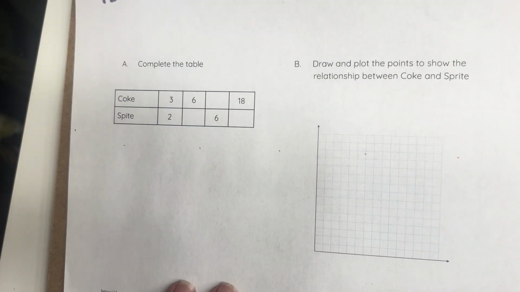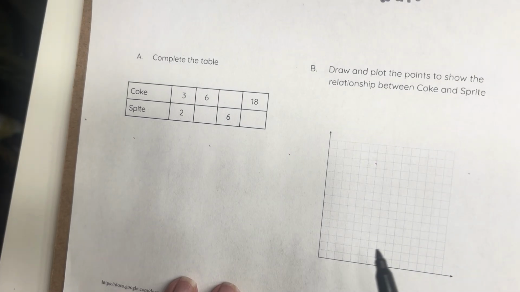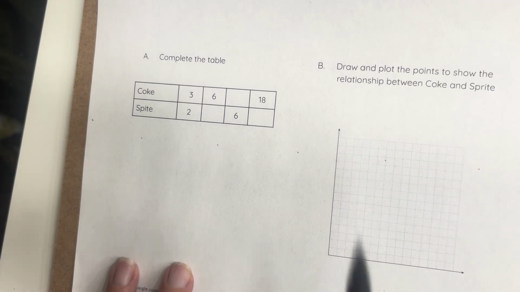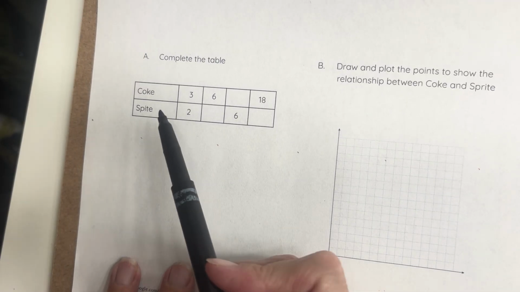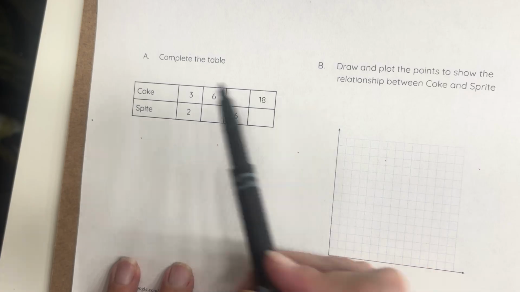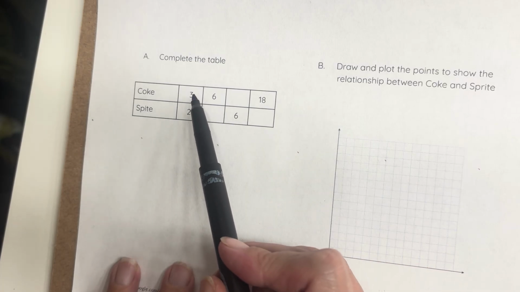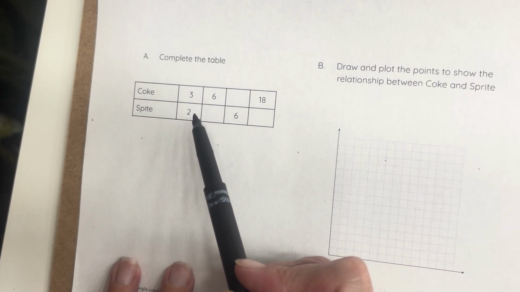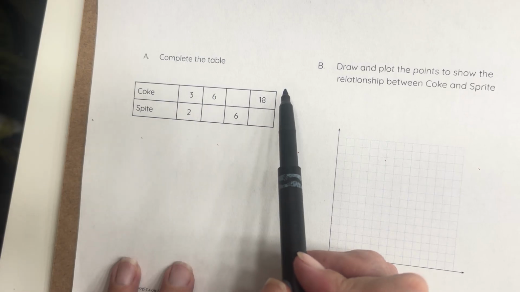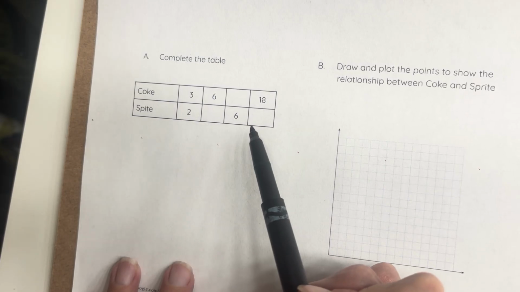Now let's look at our next grouping. This time I have a horizontal table, which is okay, I can handle that, and another coordinate grid that I'm going to have to plot my points on. I don't know what this ratio represents, but I know it's a comparison of Coke to Sprite. So I know my Coke values are along here and my Sprite values are along here.